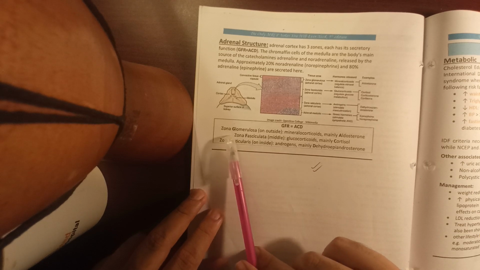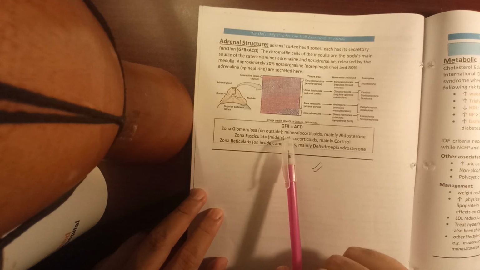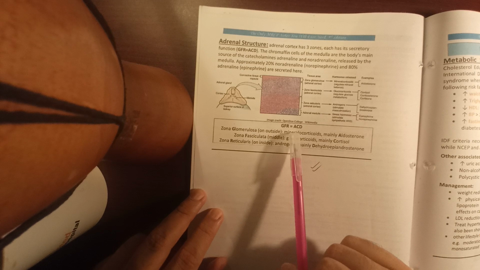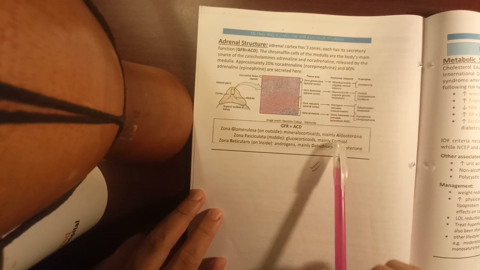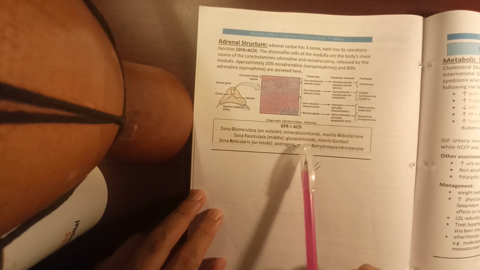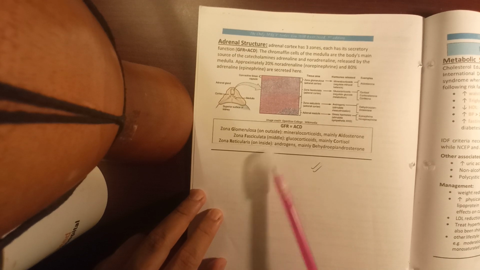as in the zona glomerulosa on the outside produces aldosterone, G and A. Zona fasciculata, F, produces cortisol. Zona reticularis, R, produces DHEA. That's it for the adrenal gland. Going to metabolism in the next video, which may not be very long.